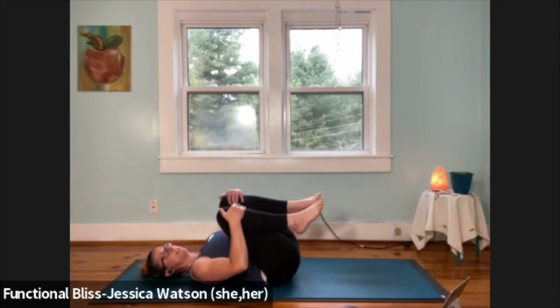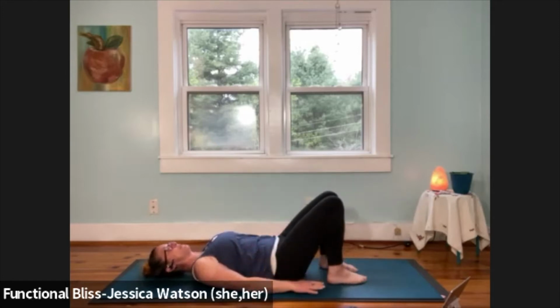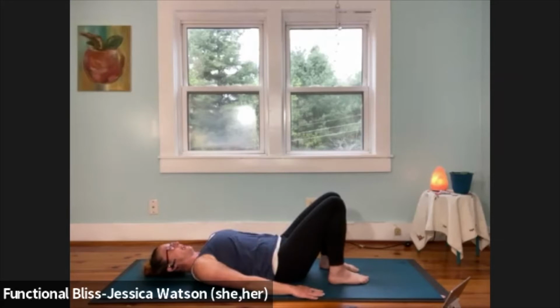One more little rock side to side, and then we're going to set those feet back down, back to pelvic tilt, but now we're going to reverse the breath. So in a neutral spine, take an inhale. And then start to move with your breath. Inhale as you press the low back into the ground. Exhale as you release to the natural curve of your back.